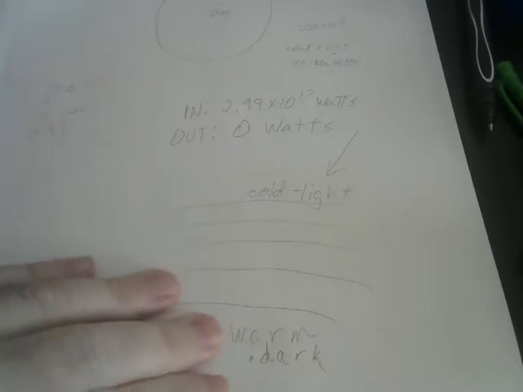So that's just how insulation works. So these arguments that are saying they're anti greenhouse effect are basically just descriptions of what the greenhouse effect would predict: that you've got a warm dark area down here and a cold light area up here.